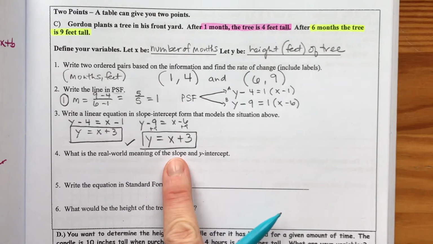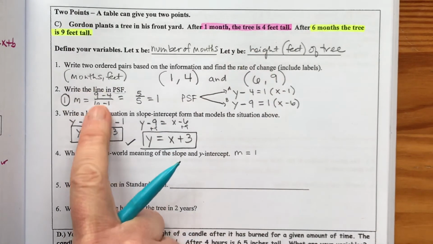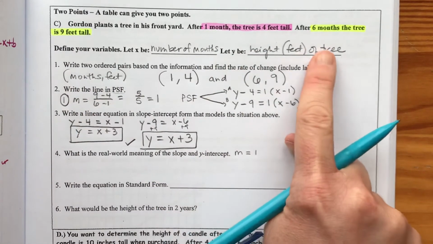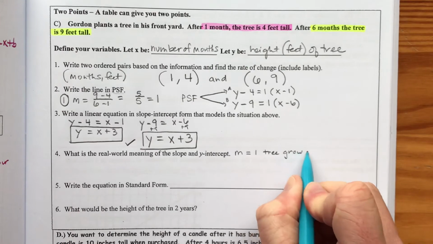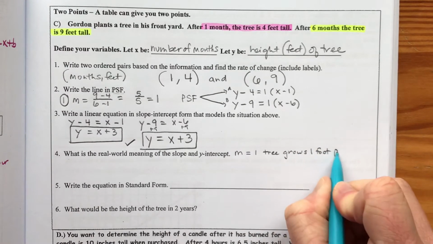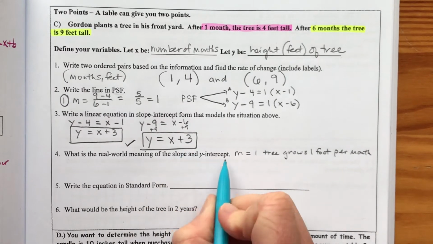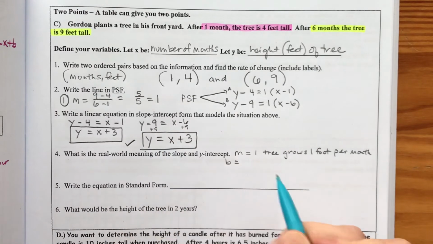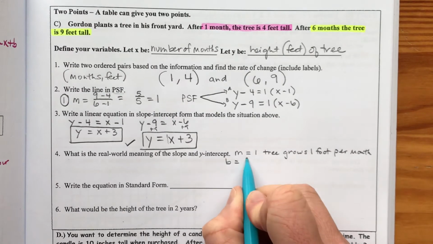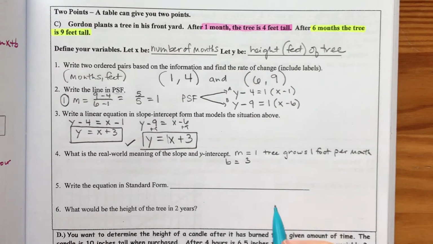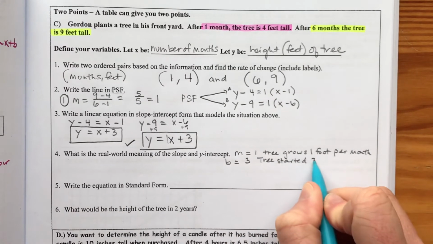Now the real world meaning of my slope, my m, that was equal to 1. If my slope is calculated in y's over x's, that's feet per month. So the tree grows 1 foot per month. And my starting point, this is my b of my function, y equals mx plus b. Now the slope of 1 isn't really written there, but it's there, it's 1, we calculated it. Now number 3 is our starting point. So the tree started 3 feet tall.